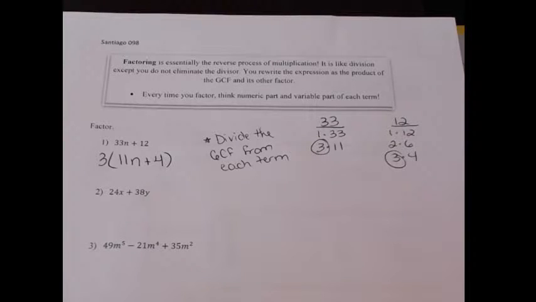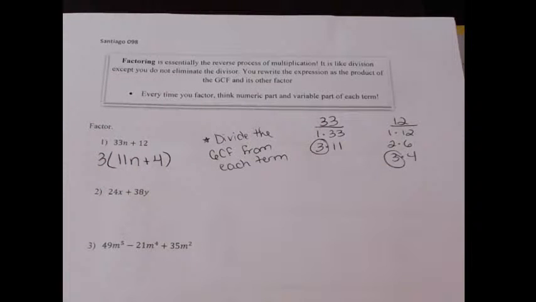Notice that we can easily check our answer. If we distributed the 3 and we get the original polynomial, chances are we've done this correctly. 3 times 11n is 33n. 3 times 4 is positive 12. Perfect. That's what we are looking for.